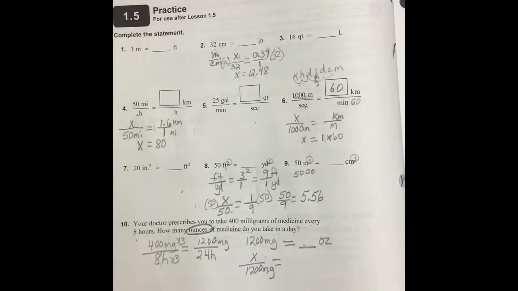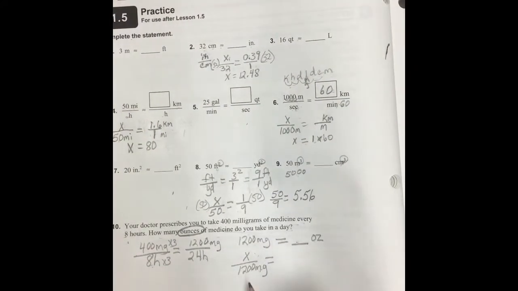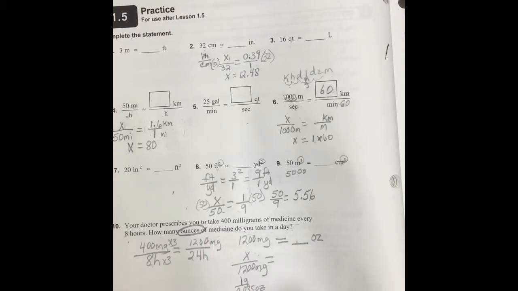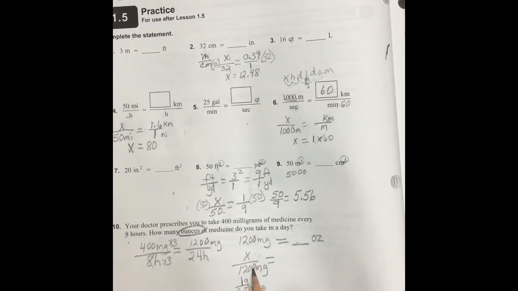So we have 1 gram equals 0.035 ounces. Okay, now the problem is this is milligrams and not grams. So now we can convert this to milligrams and then use this conversion to get our ounces, okay? Or we can convert this to milligrams and convert this in, so that's too complicated. So let's just break this down to milligrams, okay?